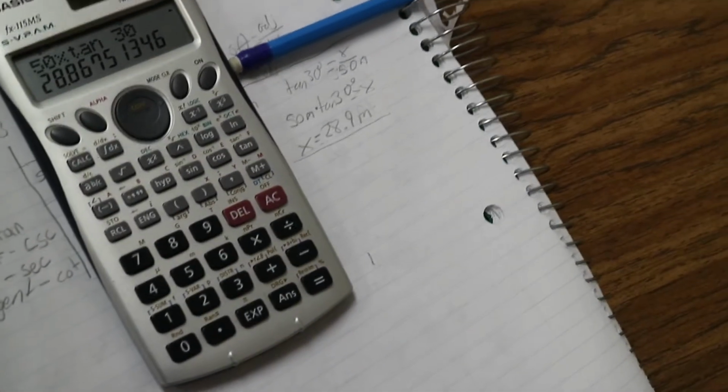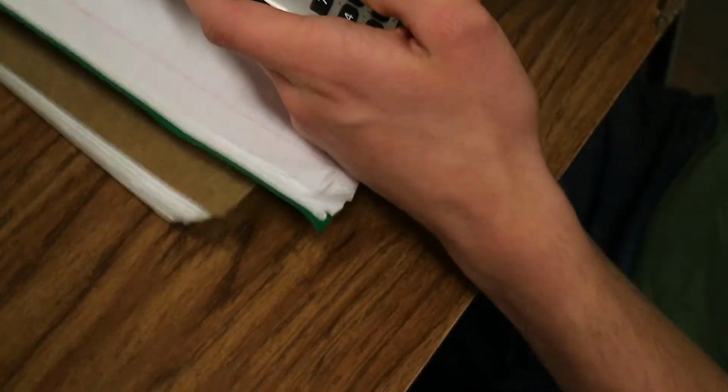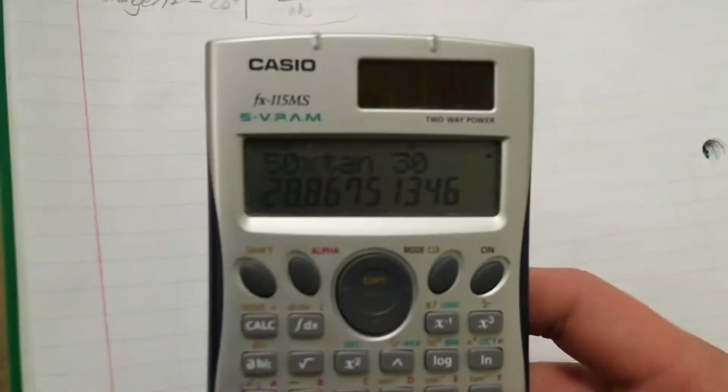All right. Austin, what do you got? 28.9 meters. Okay, so what was the number you picked? 50 meters. All right, and then can you type it in your calculator so we can see it? Oh, it looks like you already have it. Perfect, so just show that on the screen. Perfect. All right, thank you.